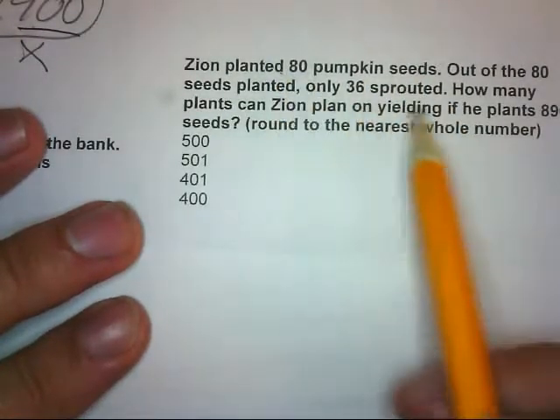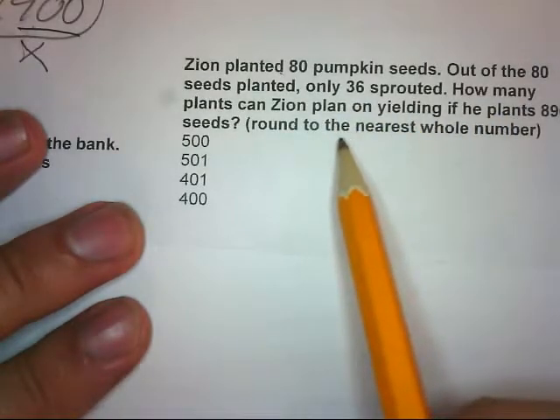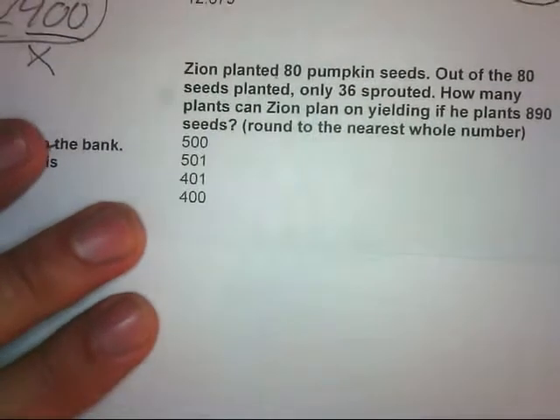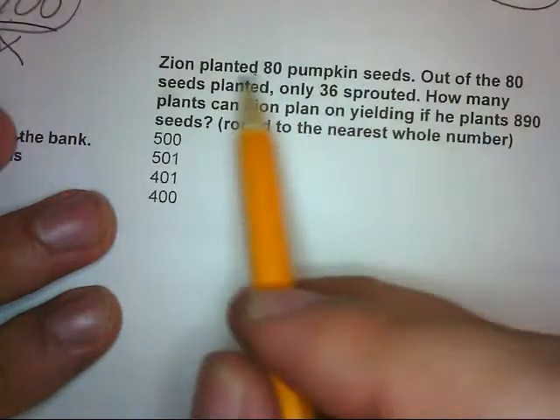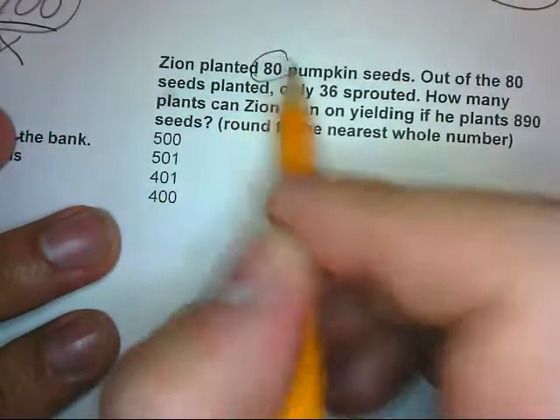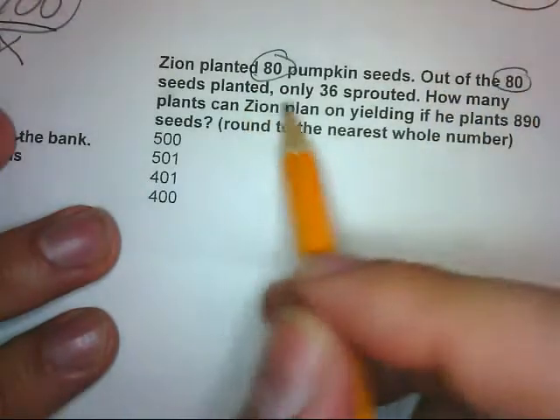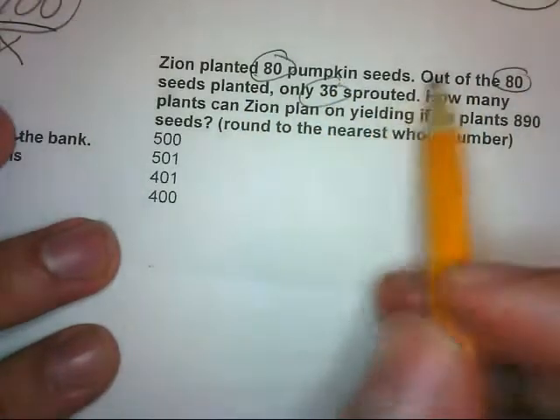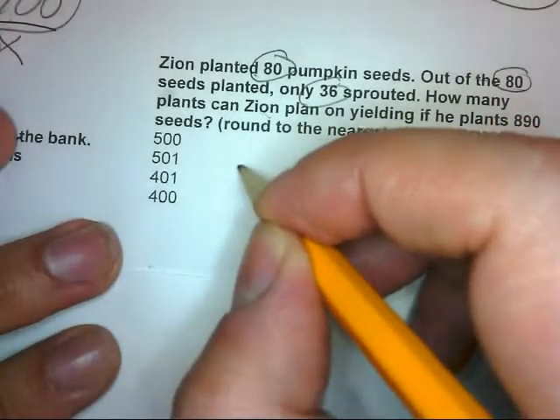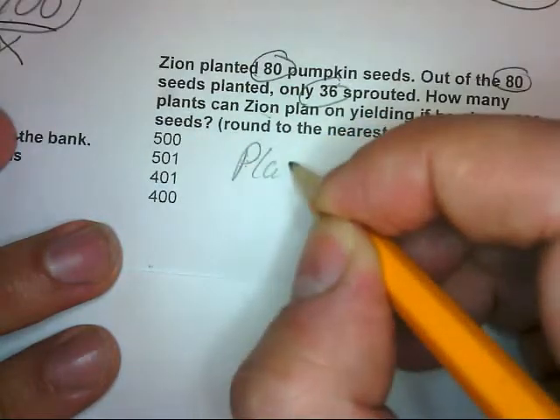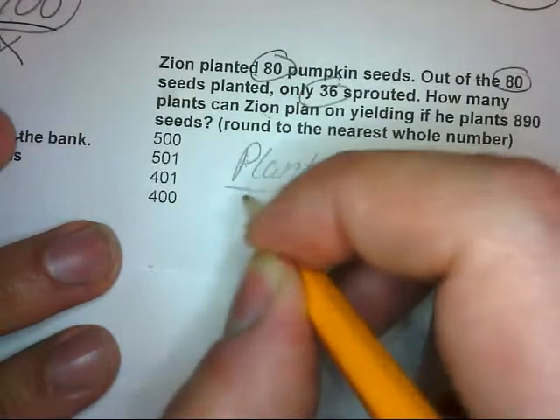Zion planted 50 pumpkin seeds out of 80 pumpkin seeds. If only 36 sprouted, how many seeds can Zion plan on yielding if he plants 890 seeds? All right, so we know he planted 80 pumpkin seeds. Out of the 80 he planted, only 36 sprouted. So I'm going to start off my ratio with this part right here. I'm going to put planted on top and sprouted on the bottom.